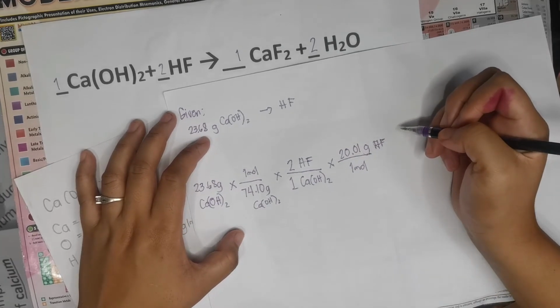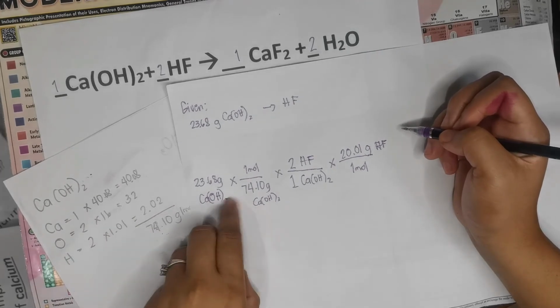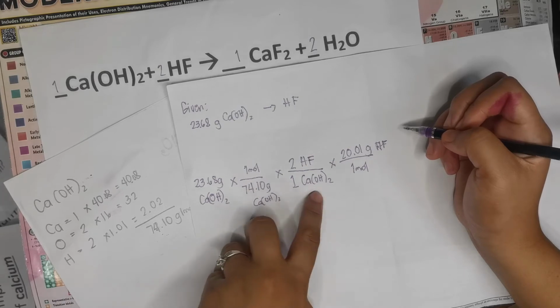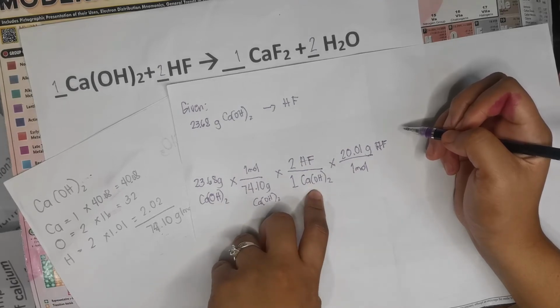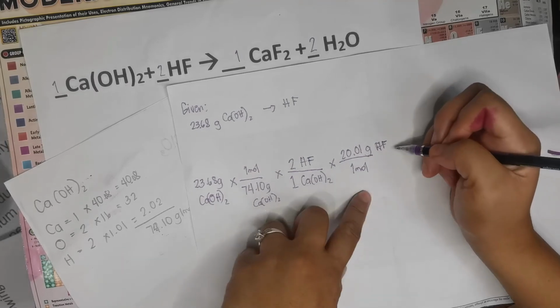Now, total na ba tayo? Yes, kasi dito, calcium hydroxide grams papuntang mole, then calcium hydroxide papunta hydrofluoric acid na mole, and then hydrofluoric acid na mole papuntang grams.